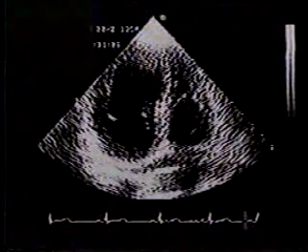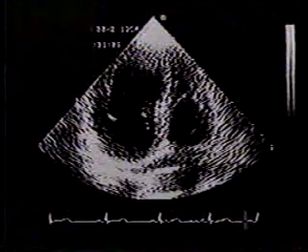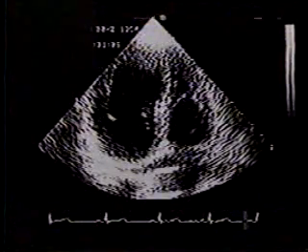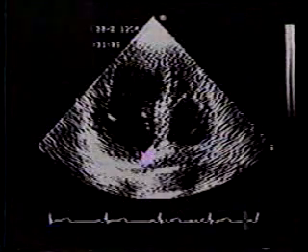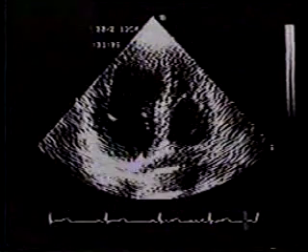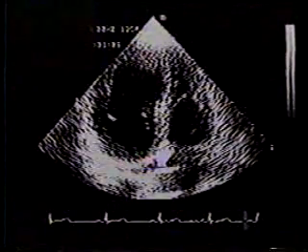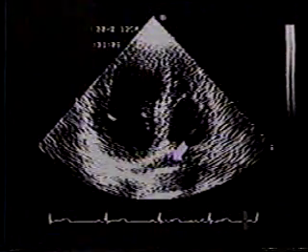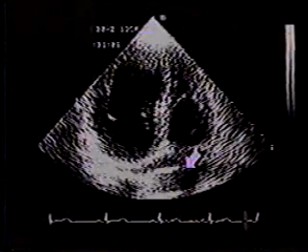From the apical four-chamber view, the transducer can be tilted inferiorly to develop a long-axis view of the coronary sinus. The coronary sinus is located in the left atrioventricular groove. It empties here into the right atrium.